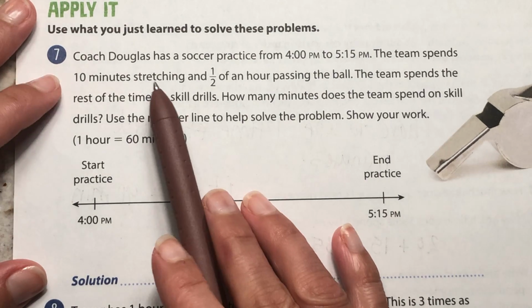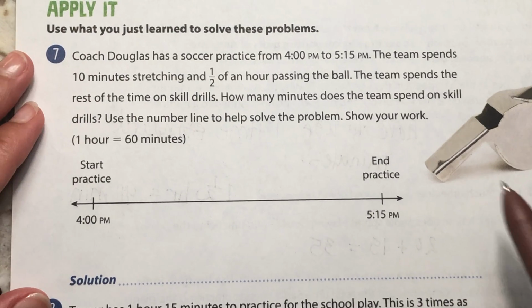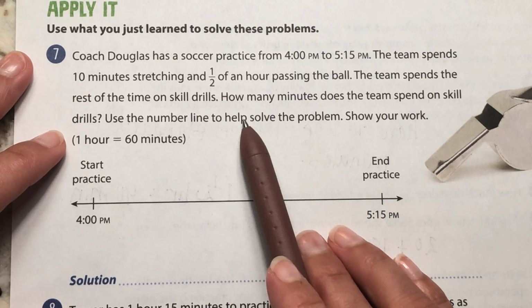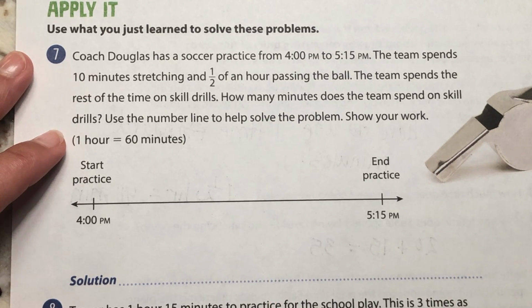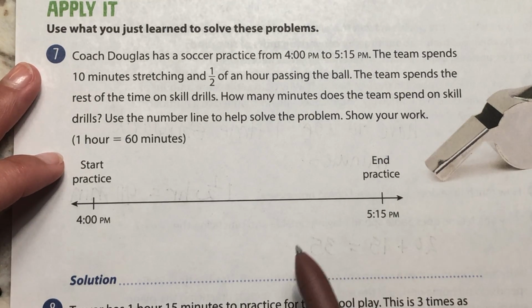This problem says, Coach Douglas has a soccer practice from 4 p.m. to 5:15 p.m. The team spends 10 minutes stretching and 1/2 of an hour passing the ball. The team spends the rest of the time on skills drills. How many minutes does the team spend on skills drills? Use the number line to help solve the problem and show your work.